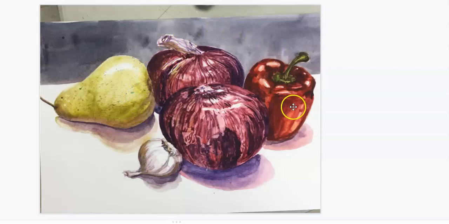Then maybe I'd move over to this pepper, and I would paint this light red color, leaving the white spaces. Maybe this onion, then the garlic. There's a lot of white in that garlic, so I would put a little bit of tea layer of maybe a tan or a violet, okay? By then, this onion's dry. So now I'm gonna add my milk layer, meaning I'm gonna take my watercolor and make it a little bit thicker, kind of like adding milk to tea.